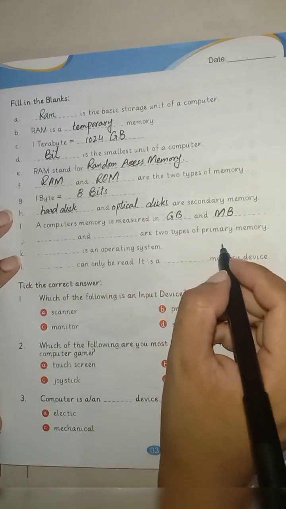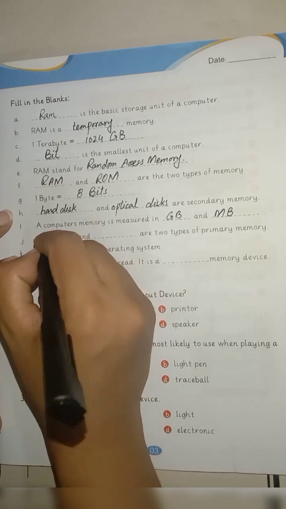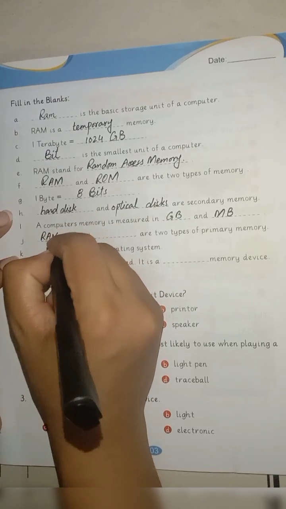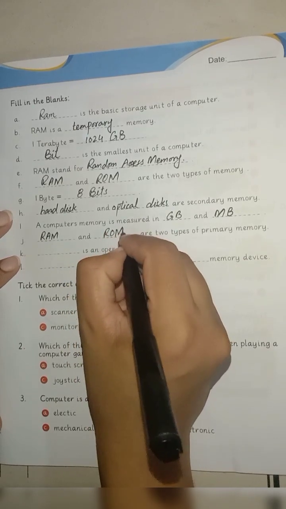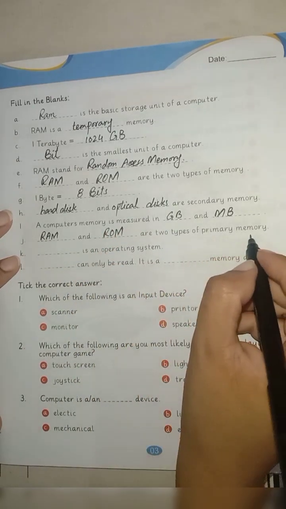Dash and dash are two types of primary memory. RAM and ROM are two types of primary memory.